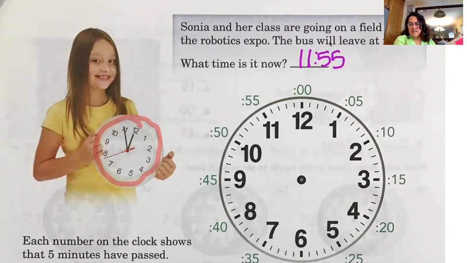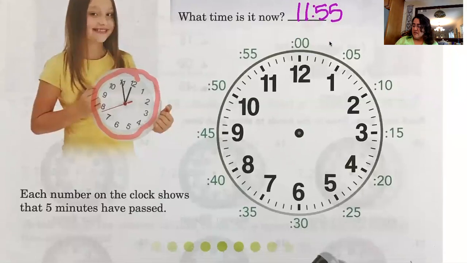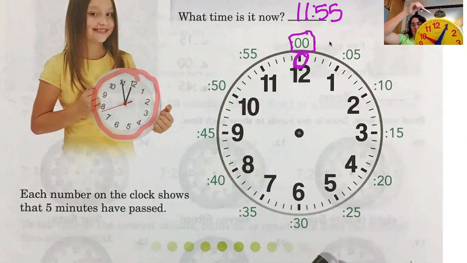And it says at the next area, it's giving us another clock face, and it's going over each of the 5 minute marks. So let's go ahead and count with it. At the top of the hour, it's 0 on this clock, but if you saw on my yellow clock here, the top number is 60, because the top of the hour is 0 minutes.